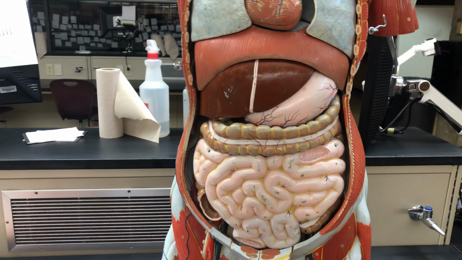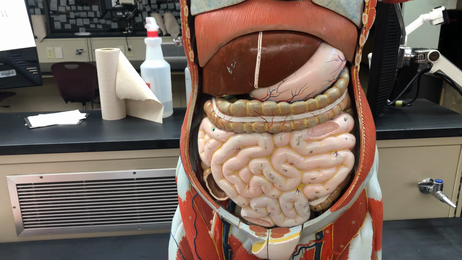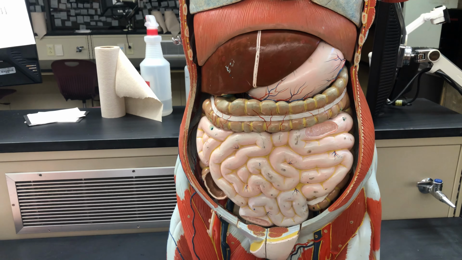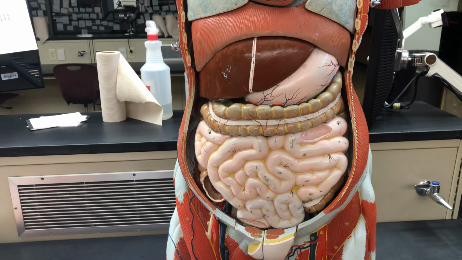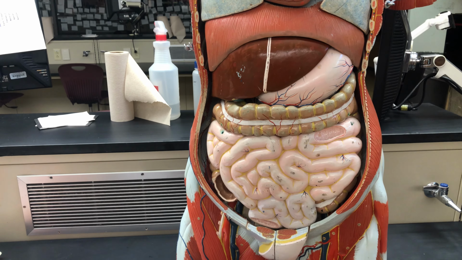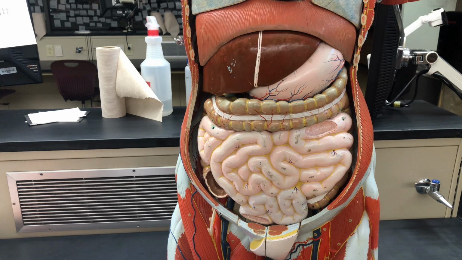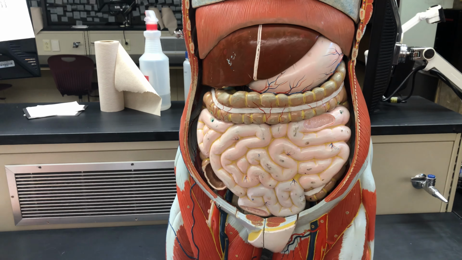The biggest thing to remember, folks, is when we are looking at where the separation point is between the abdominal cavity and the pelvic cavities, there's no true definition on where the division is. The only thing that really matters at that point is what organs are found in those specific body cavities.